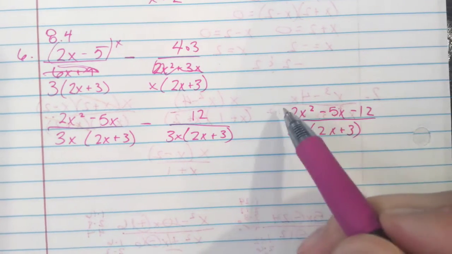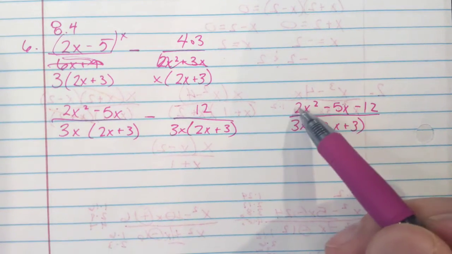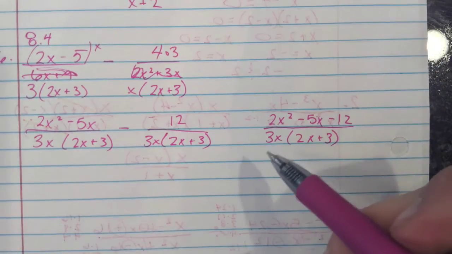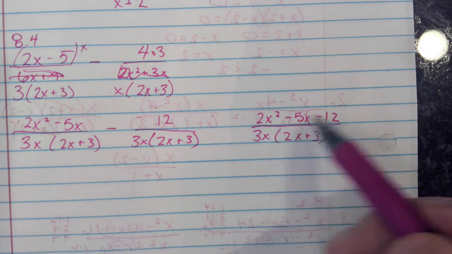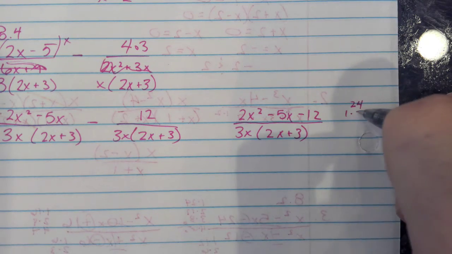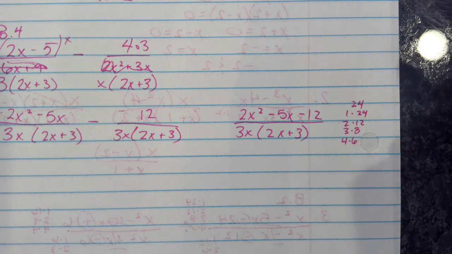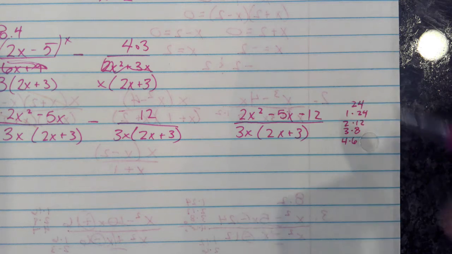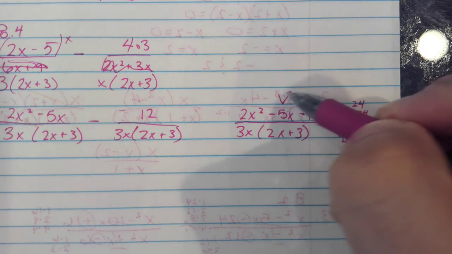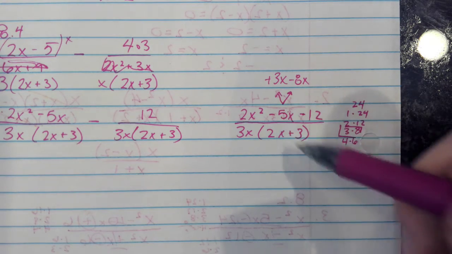Now we always have to check, does this factor, and if it does, will it simplify with the denominator? So this is one of those with a number in front, so you have to make the magic number and factor a 4-term polynomial by grouping. So our magic number, 2 times 12, is 24. And the factors of 24 are 1 and 24, 2 and 12, 3 and 8, and 4 and 6. So I'm looking for the ones that subtract to make 5. That would be 3 and 8. And it needs to be negative 5, so I'm going to break this down into a positive 3x and a negative 8x. That is negative 5x still.